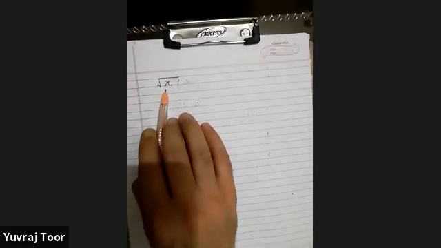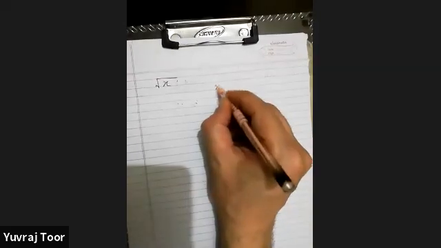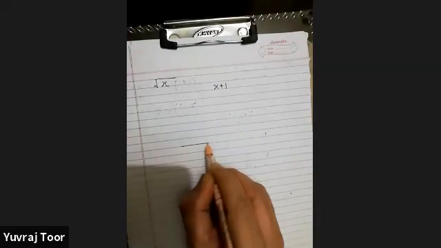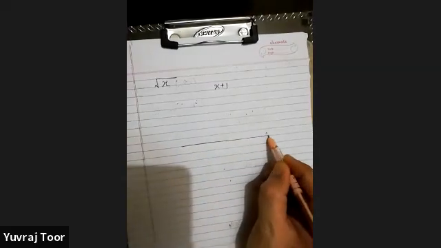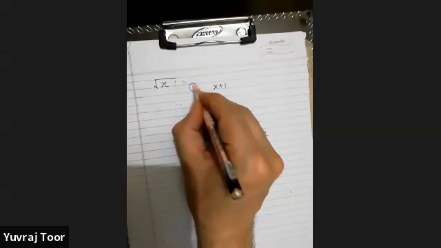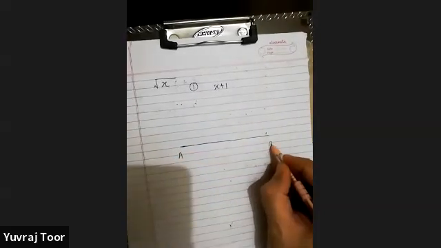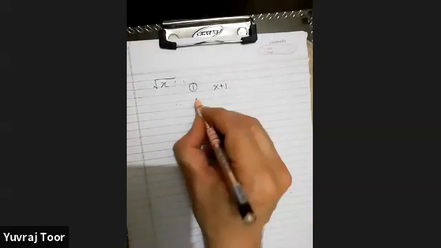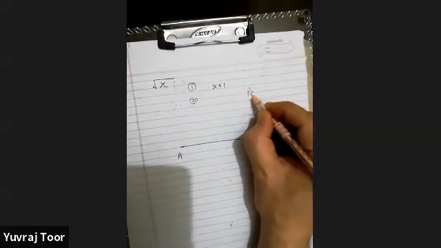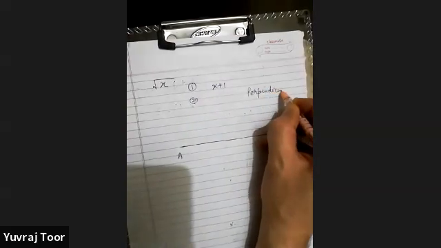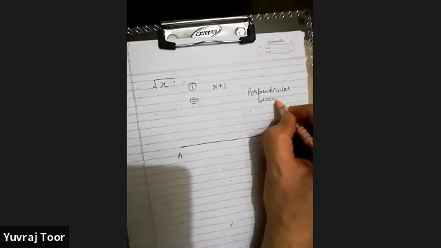So I'll just give you the rough idea of what we did. Any number means I've taken x. I asked you to add 1 to it. That means you draw x plus 1. So the first step was drawing x plus 1, right? You mark them A and B. Then I asked you to find the perpendicular bisector of a line segment.